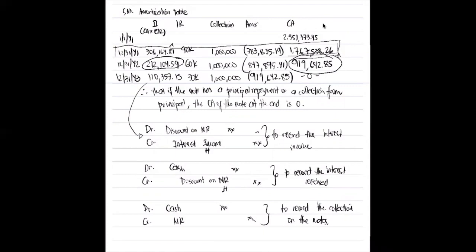That is the face amount. And since we can recognize interest, you can also record interest. We learned already how to compute the interest, whether it is compound interest or simple interest, in part 1 of our lecture. Okay? So that's how we use the amortization table for long-term interest-bearing notes without reasonable interest.